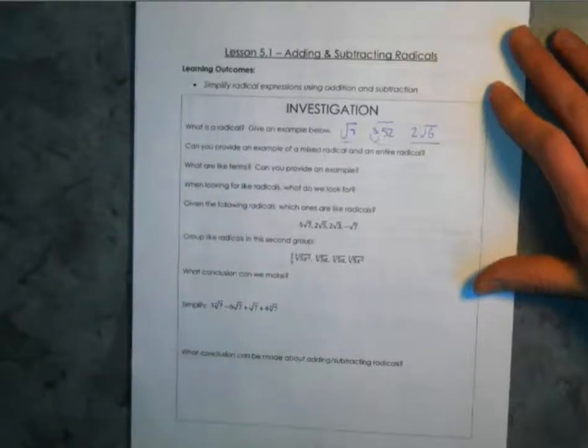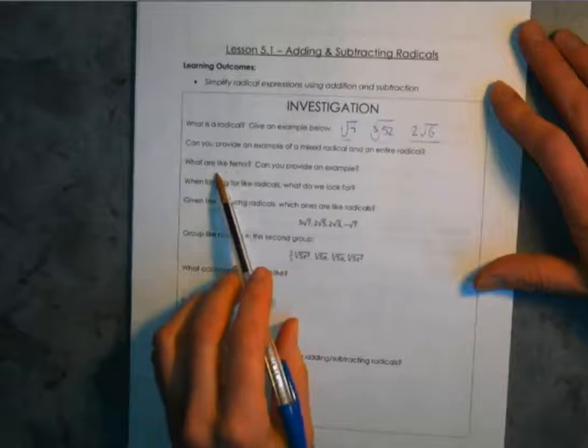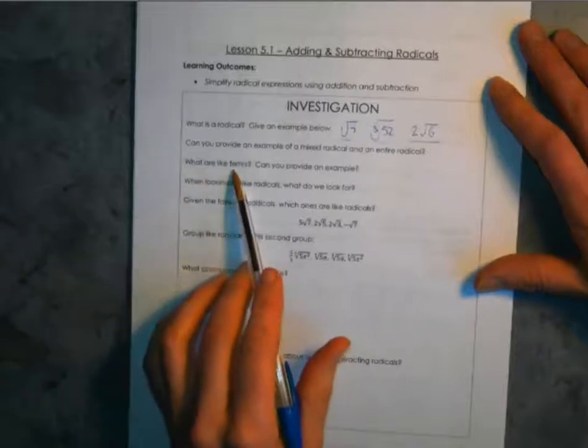What are like terms? This is where you would have to think back a little bit to Math 10C. I can't think if we've really used the word like terms in Math 20-1 so far. I guess we kind of would have, because you would have been looking at that a little bit with quadratics where you're simplifying things.